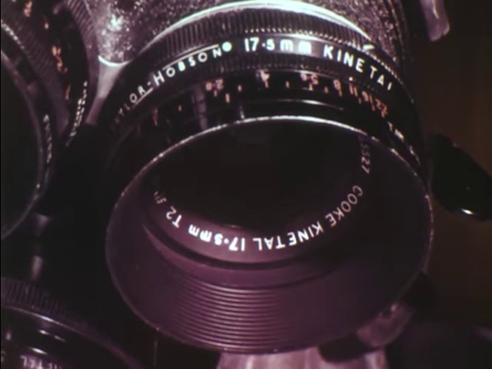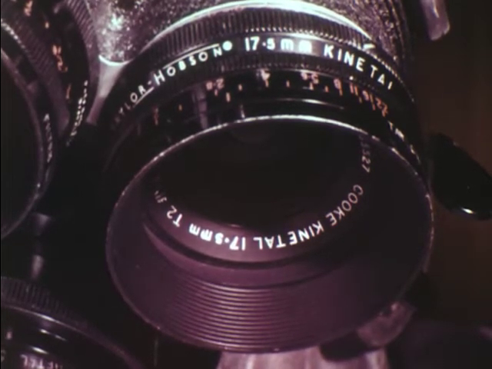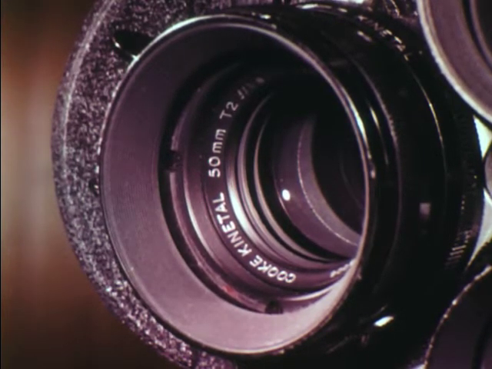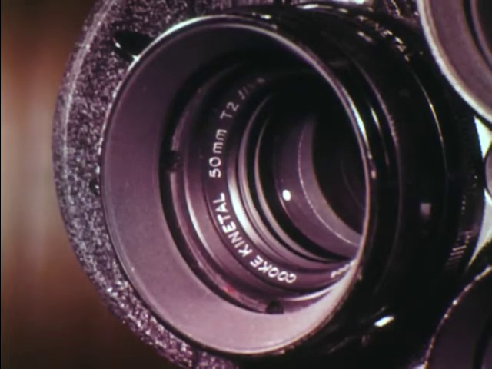This 17.5mm is a good choice. When a longer focal length lens is desired, the 50mm is probably most widely used. Of course, even longer focal lengths are available and are often useful. But now let's see how we may use the 3 most common lenses to change both the areas covered and the perspective of the subject matter.